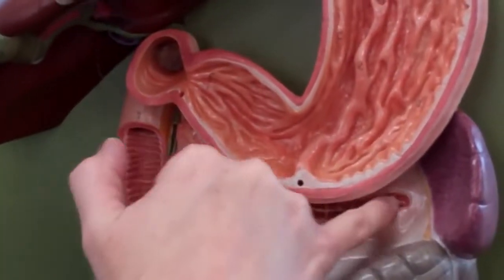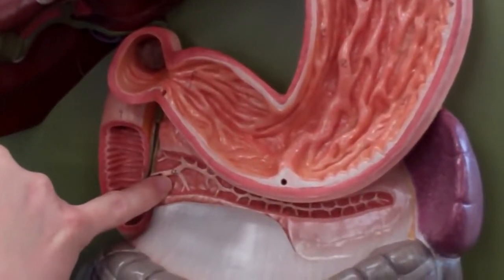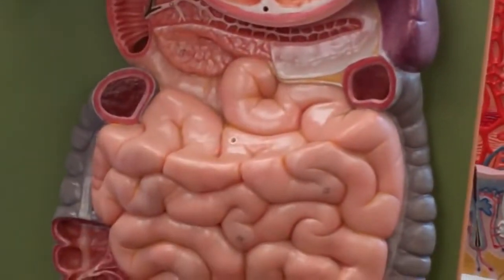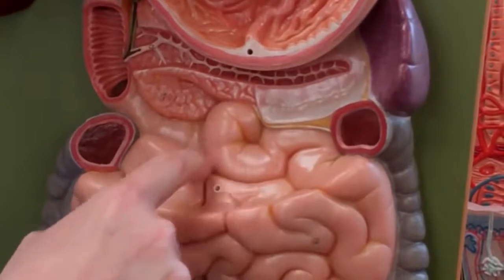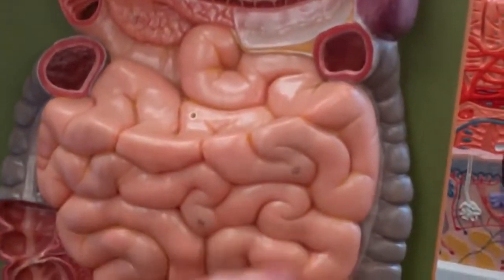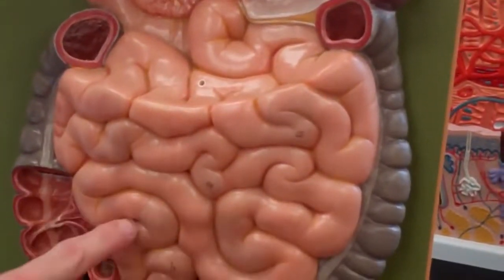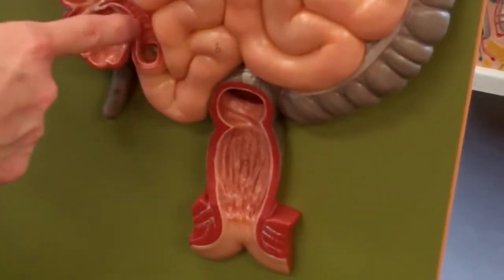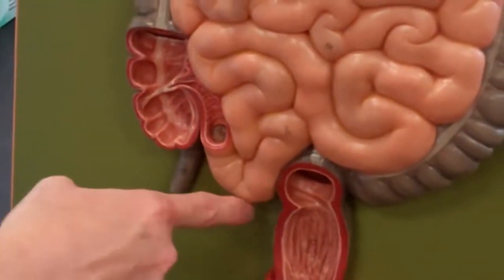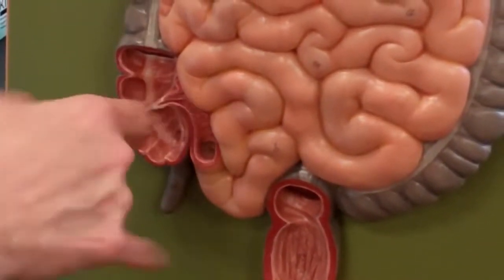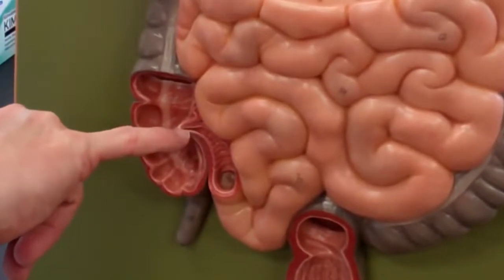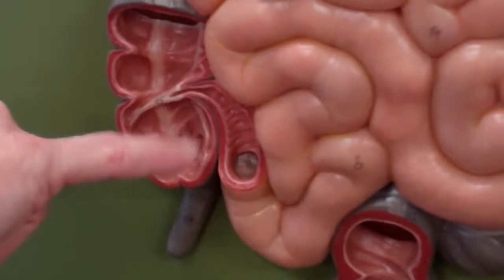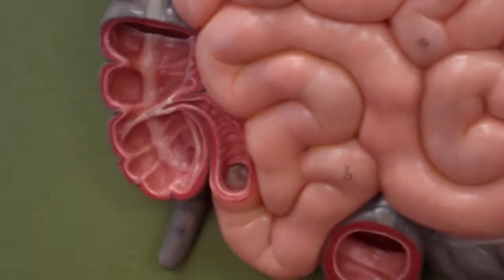The pancreas coming across, which is going to add in pancreatic juices. I'm going to remove this section so you can see this a little bit better. The duodenum attaches to the jejunum, which is all this squiggly region in here. You get down to the very end of the small intestine, and this last little section is the ileum. So this section right here where it kind of comes straight up. This valve in between the ileum and the cecum is called the ileocecal valve, and it actually has number, I think, 15 on this model.